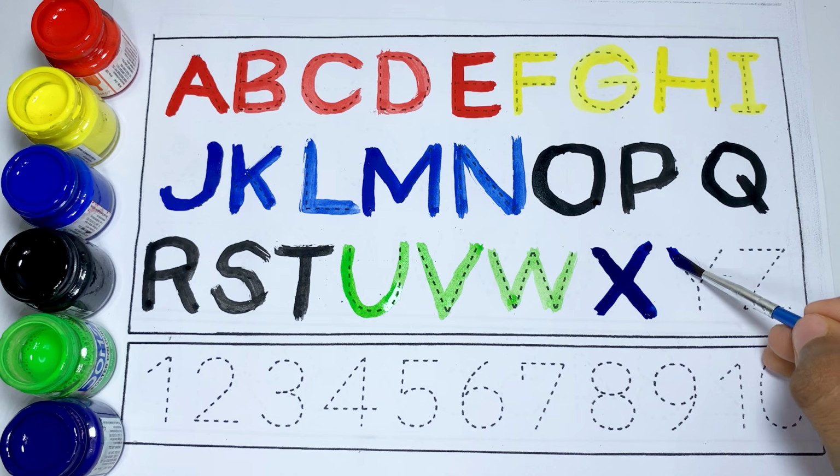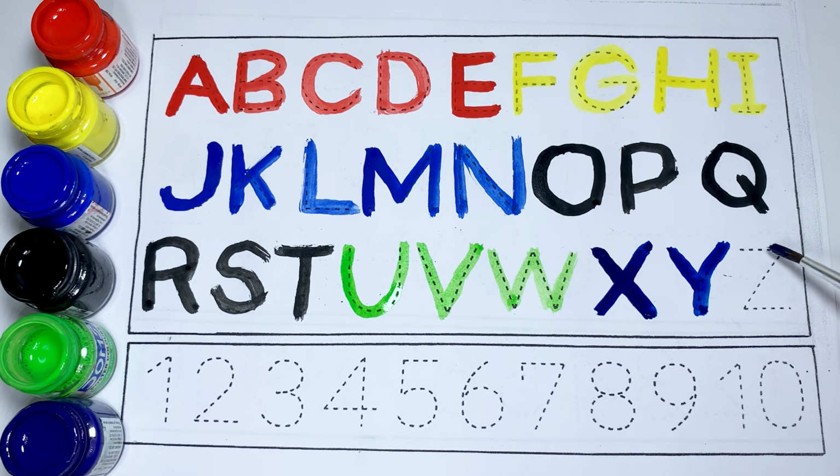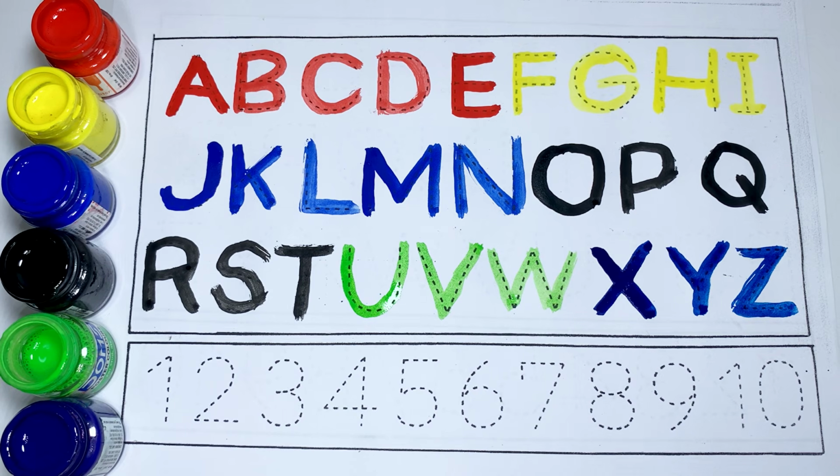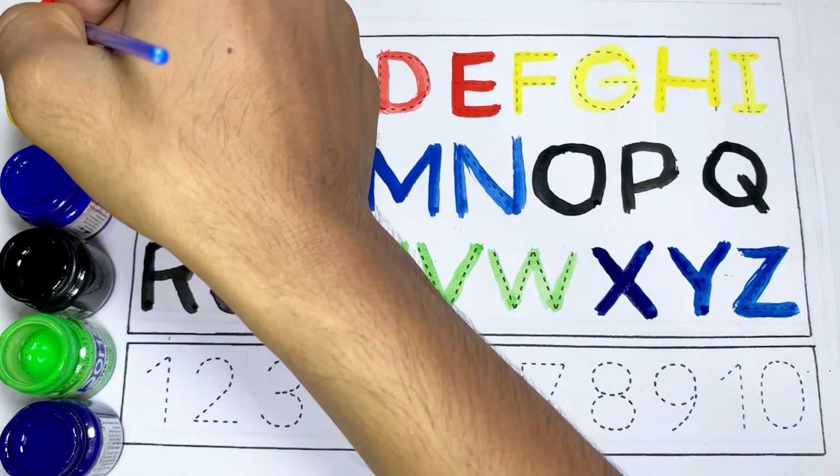X for the telephone. Y for yo-yo. And Z for zebra. Now you draw numbers, and first you draw 1 and use red color.